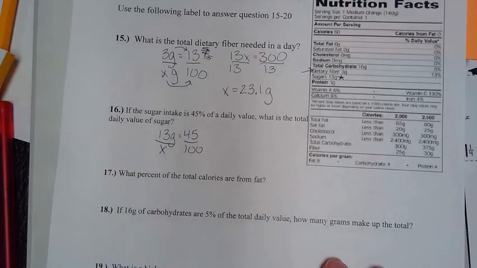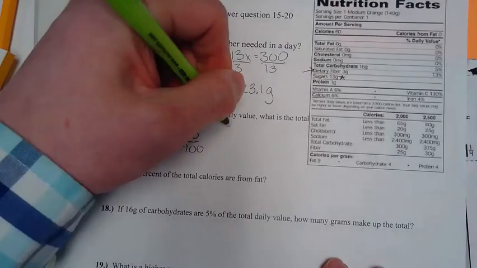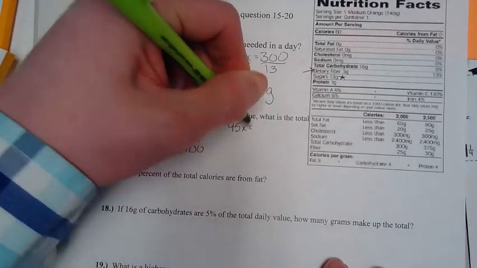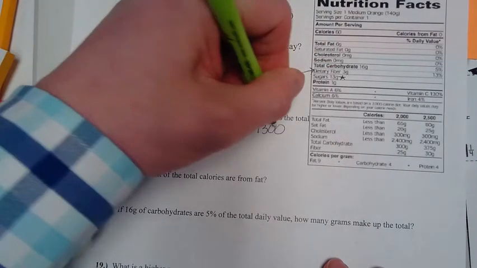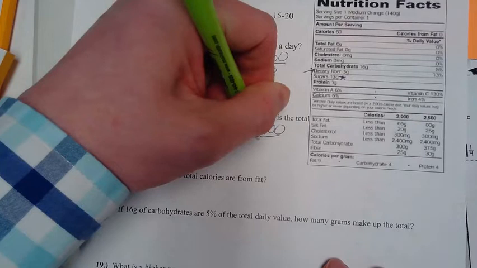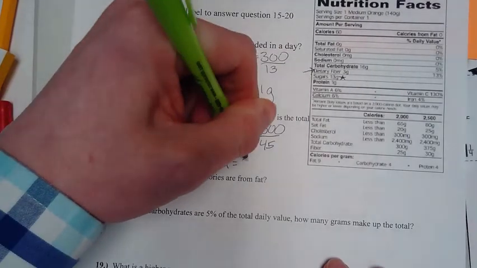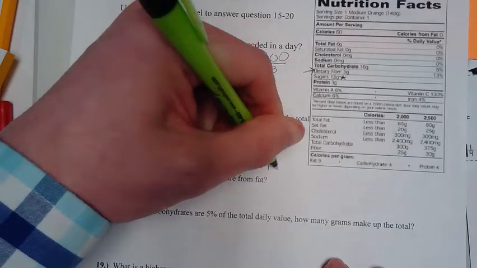the same, only here it actually tells us the percent. So here the sugar intake, which is right below the dietary fiber, is 13 grams. So again, 13 grams is 45%. And again, instead of the percent sign, I'm just going to write it as a fraction. And again, I still don't know what my total of the day is.